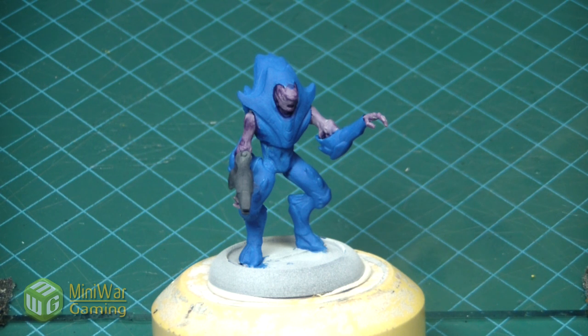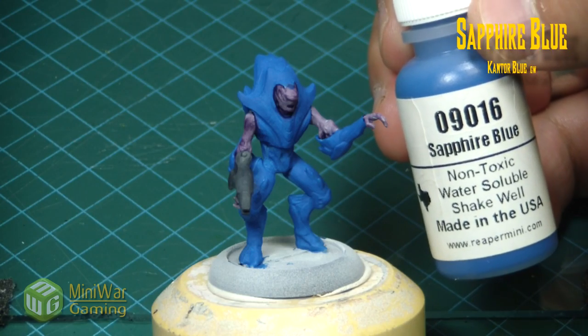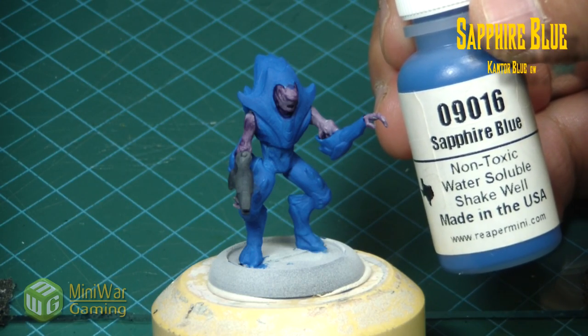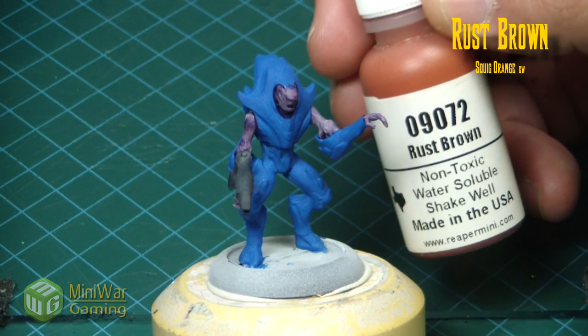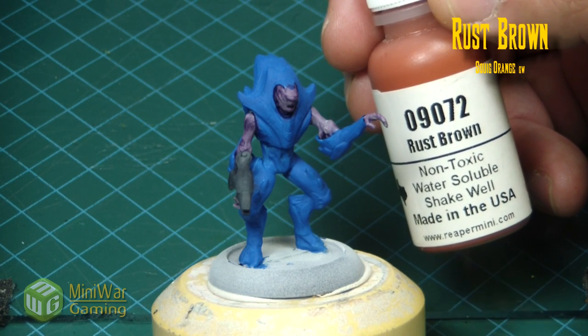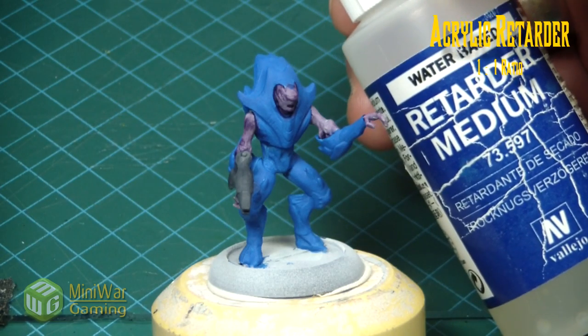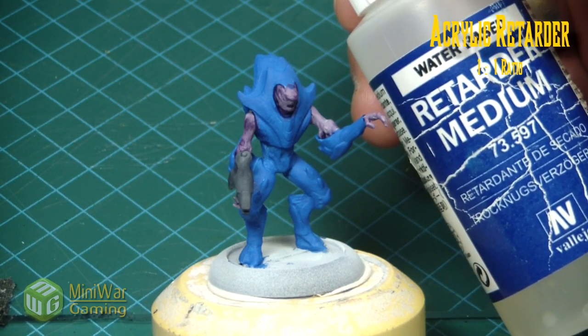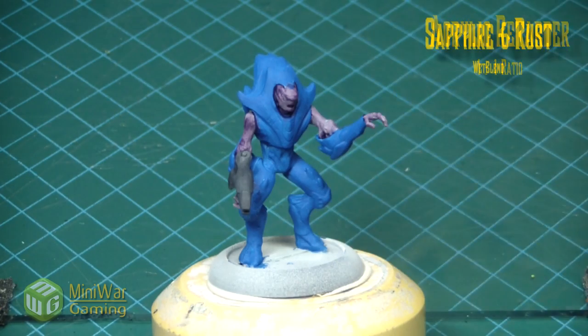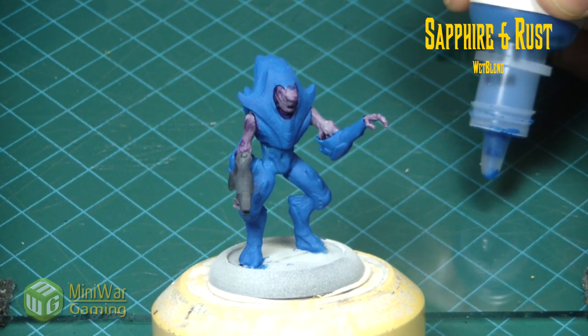To serve as our example, we're going to be using a Zenithal model from the Dark Potential game system. As you can see, the model has already been base coated with sapphire blue on the armor plates and a little bit of gray on the gun and the flesh, which were just washed in a purple and a black. We're going to be starting off with the shadows.